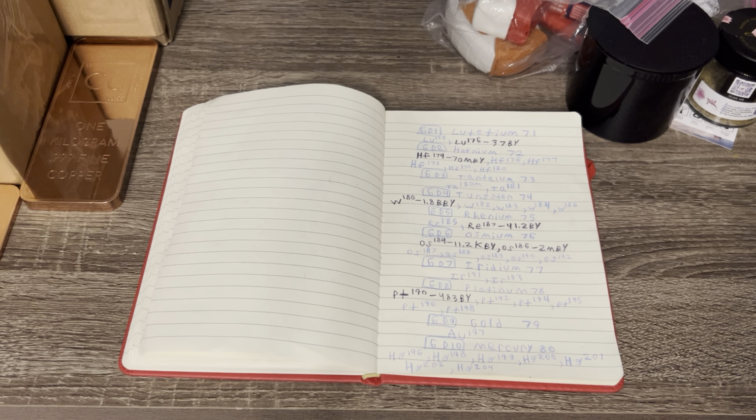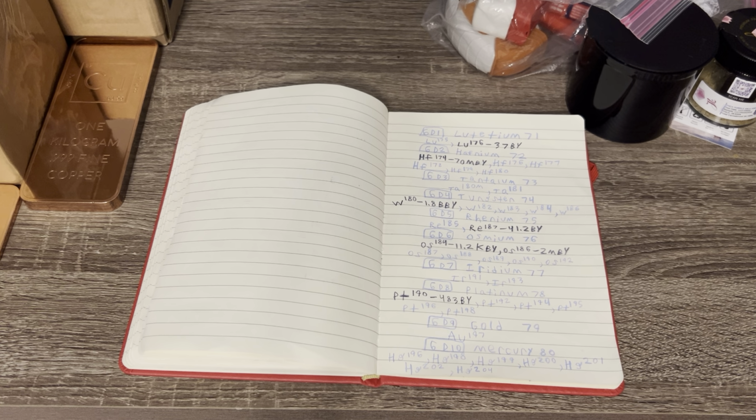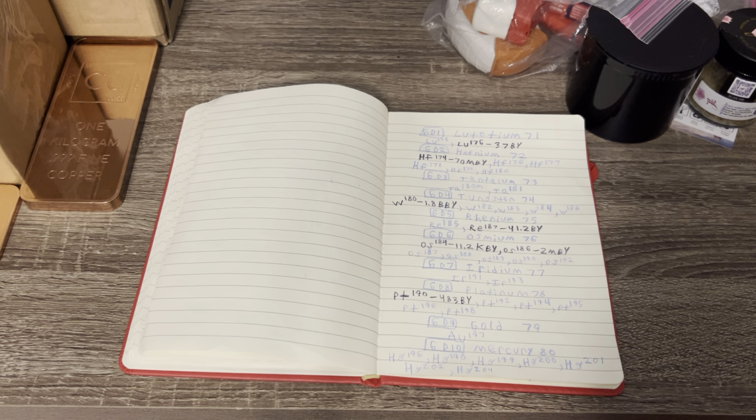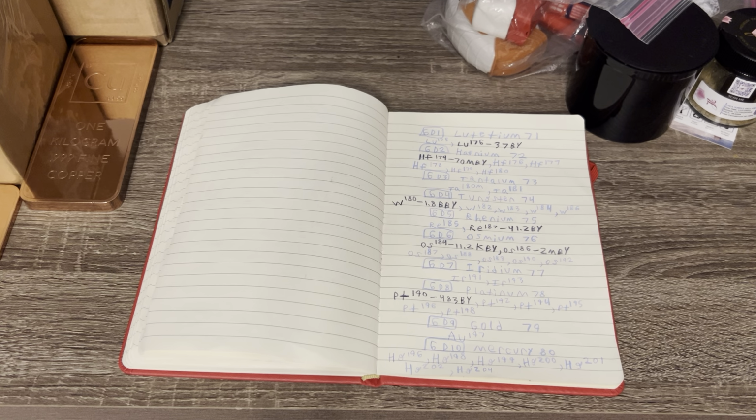Tungsten 182, 183, 184, 186. Oh, this page is the entire D block. Cool. Rhenium 185. Rhenium 187, 41.2 billion years. Osmium 184, 11.2 thousand billion years. Osmium 186, 2 million billion years. Osmium 187, 188, 189, 190, 192. Iridium 191, 193, platinum 190, 483 billion years. Platinum 192, 194, 195, 196, 198. Gold 197. Mercury 196, 198, 199, 200.